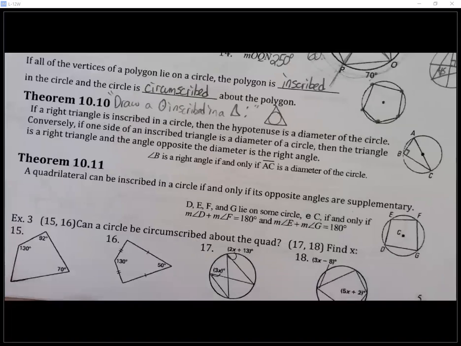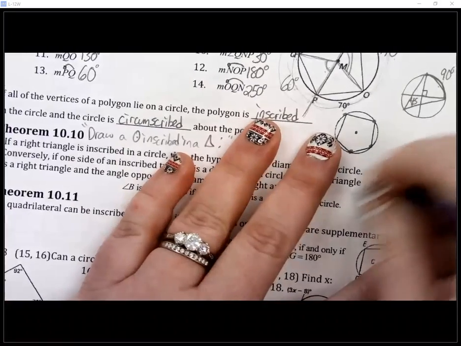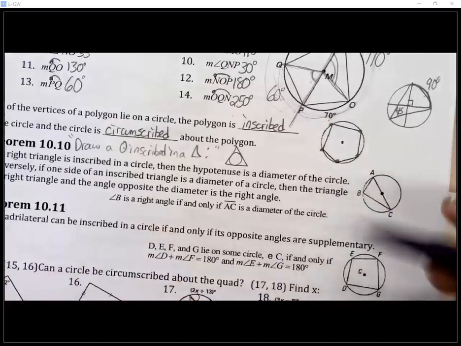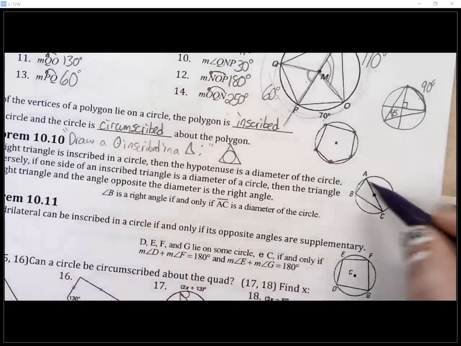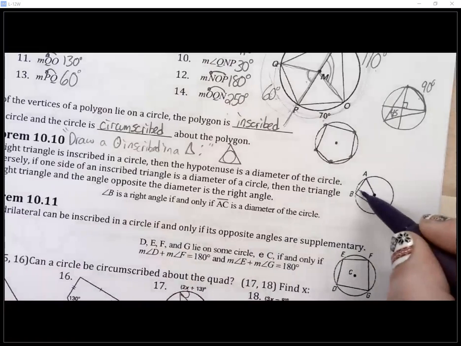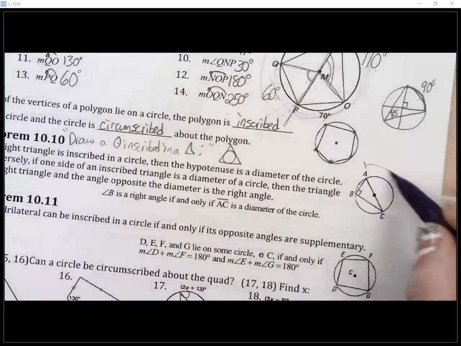Conversely, if one side of an inscribed triangle is the diameter, then you know that the triangle must be a right triangle, right? We can go the other way. So if I'm starting off with a circle where I know, like here in this depiction, I know AC is a diameter because it goes through the center. That means I know the angle B has to be 90, right? Because I know that this whole arc has to be 180.